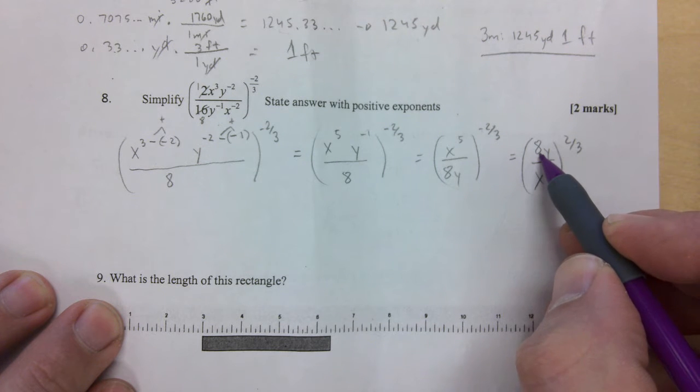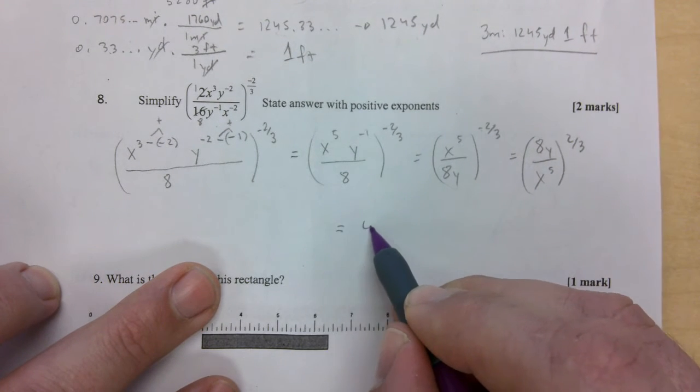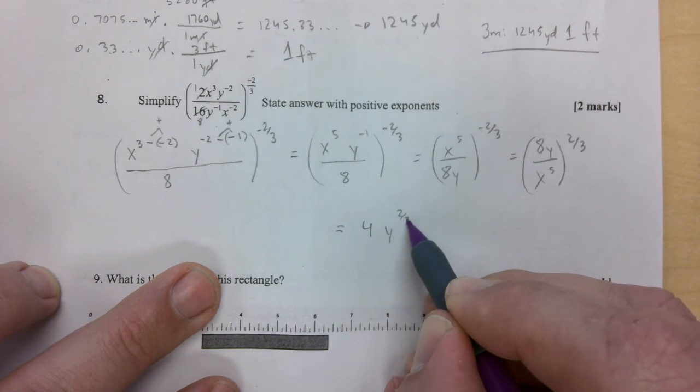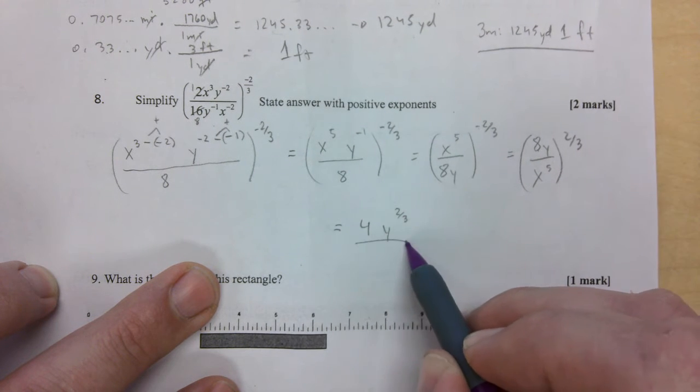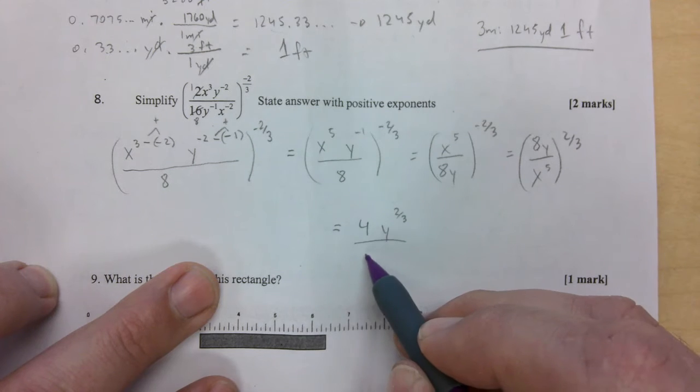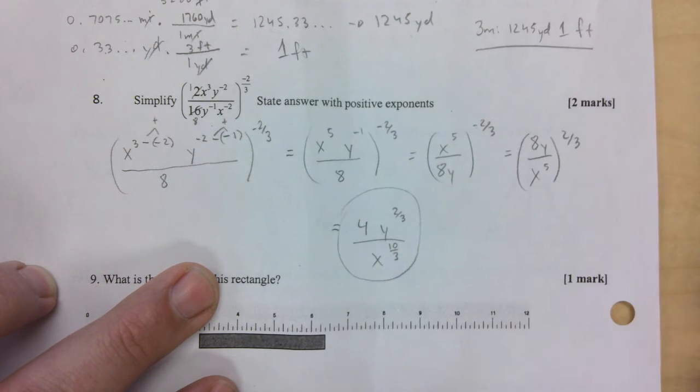So cube root of 8 is 2. 2 squared is 4. And there's nothing you can do, right? This has an exponent of 1, so it's 1 times 2/3 is just 2/3. 5 times 2 is 10. So it's 10/3 there, and that's your final answer.